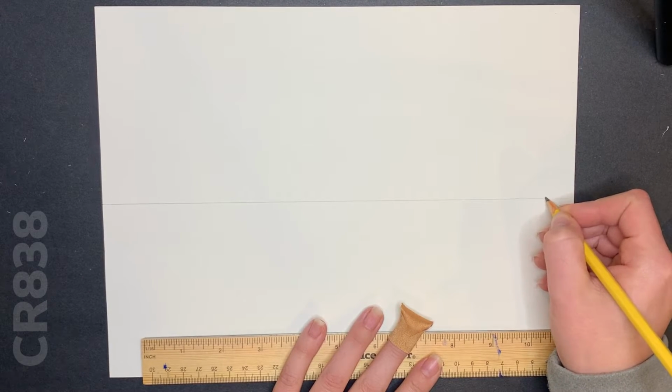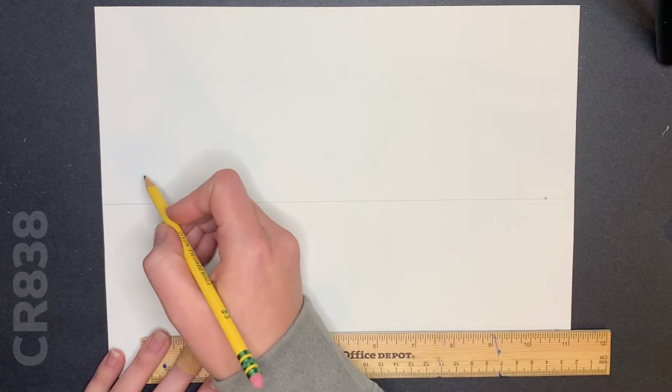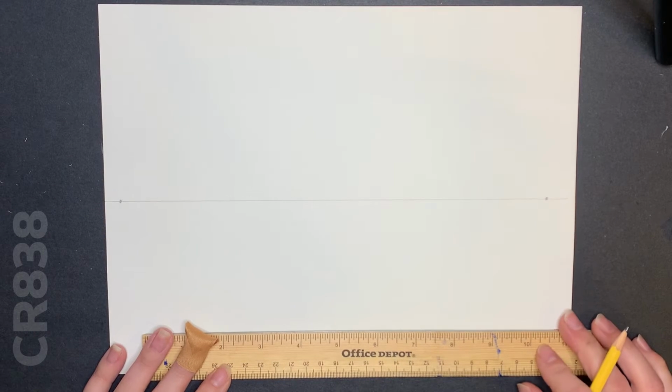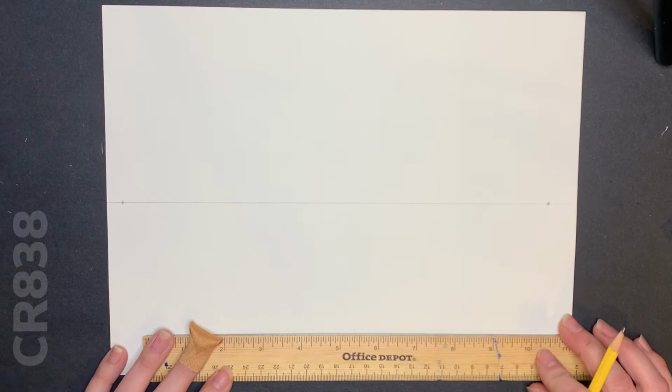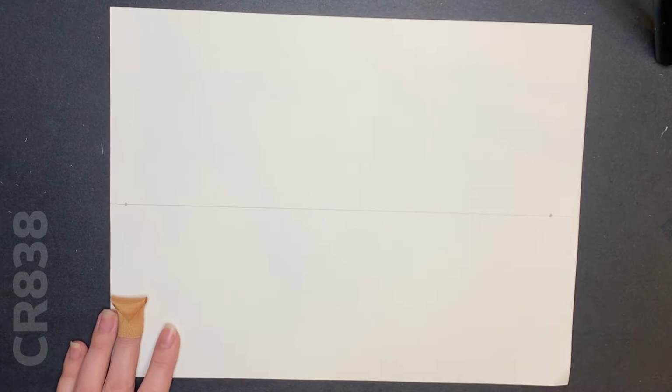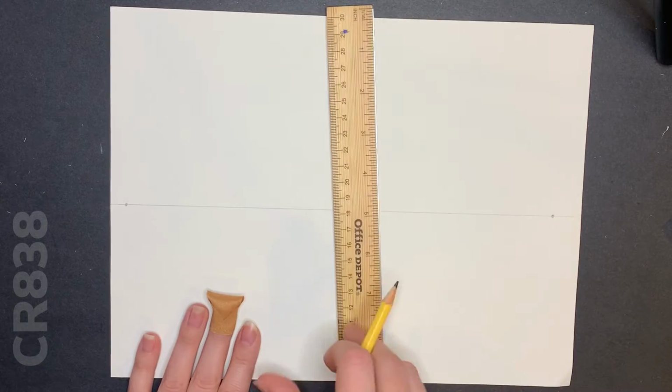From here, you're going to put in your 2 vanishing points. Your vanishing points are directly lined up with the horizon line, and these are the points that you will connect your converging or diagonal lines, which make up the sides of your building.